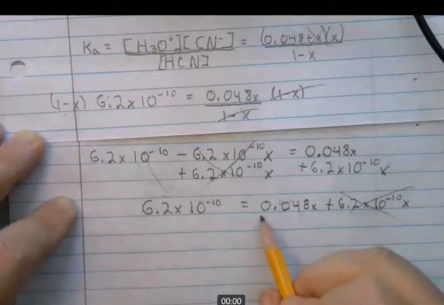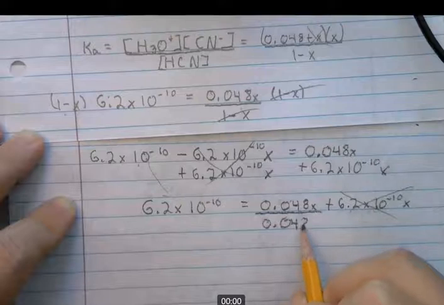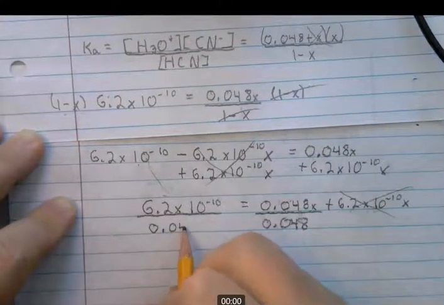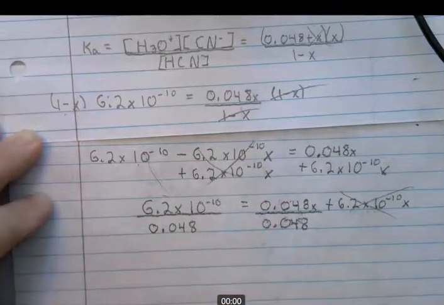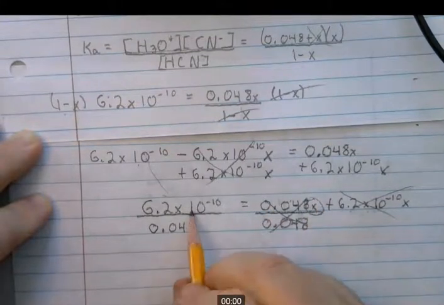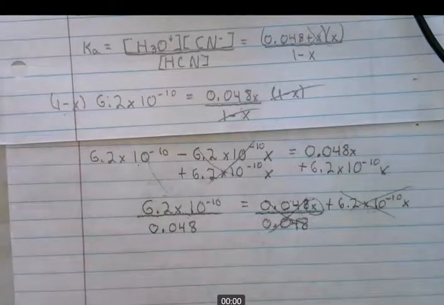All right, so we're going to divide both sides by 0.048. And that's going to equal, these are going to cancel. The x is still here though, so x is going to equal that. So let's get on our calculator and figure that one out.